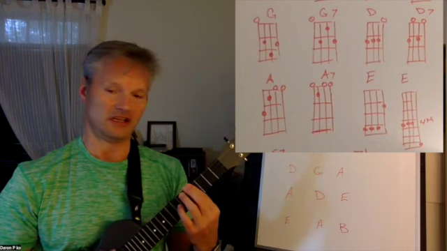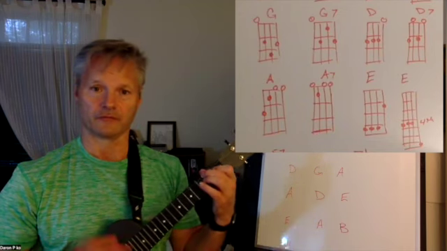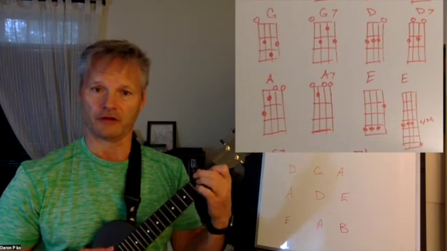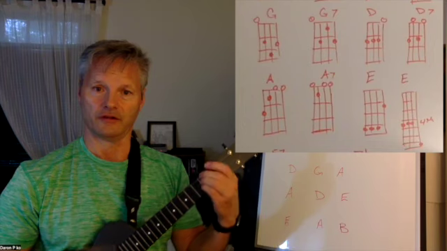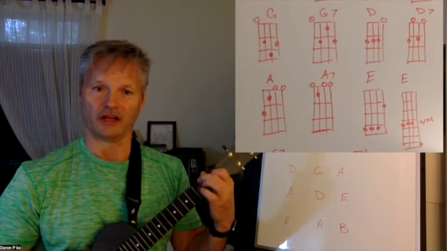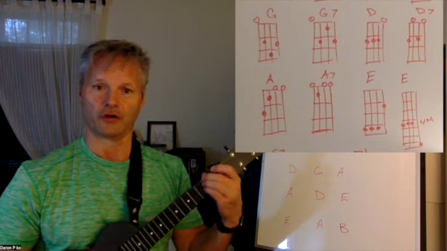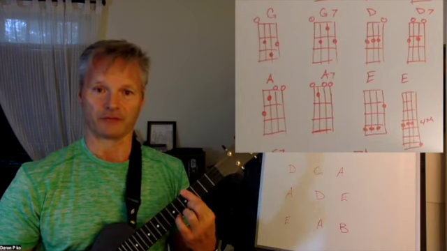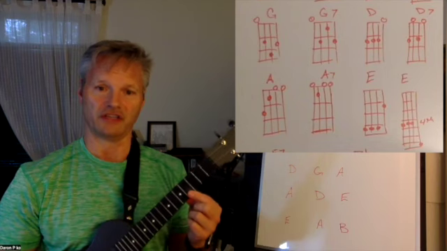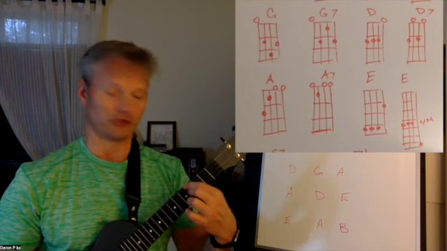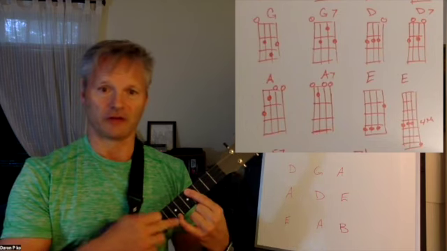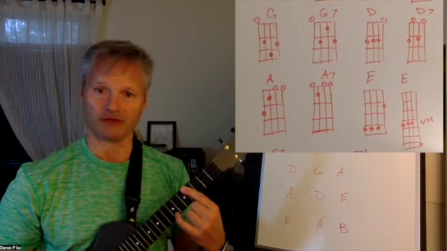D, E, and A. D, E with the top string. D, E, and A. That sounds just fine. Or you can take this E chord where from the bottom string, now I'm going to go 4, 4, 4, and grab an E up here at the 7th fret of the 1st string.